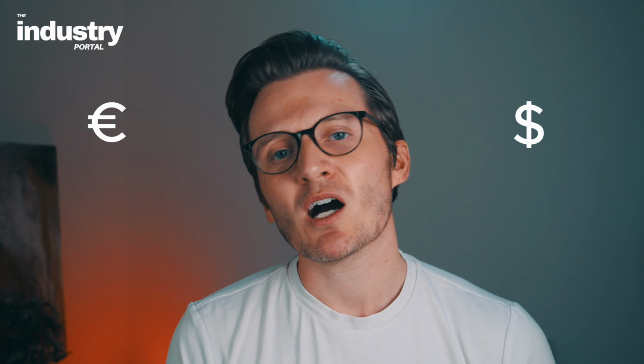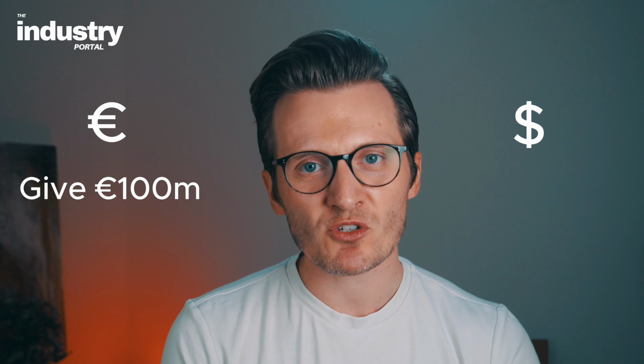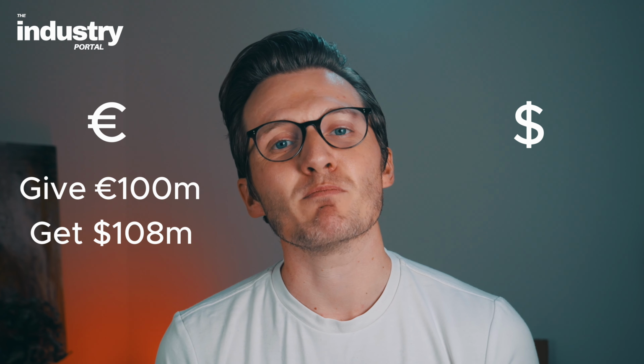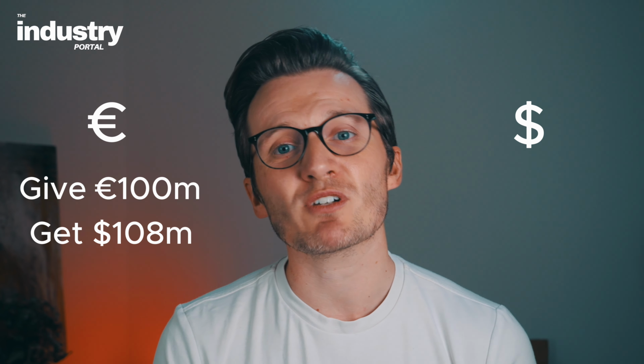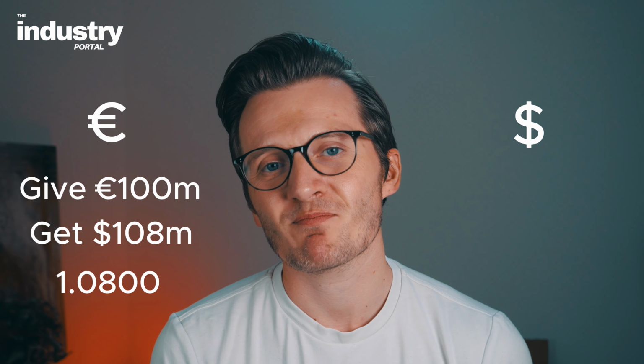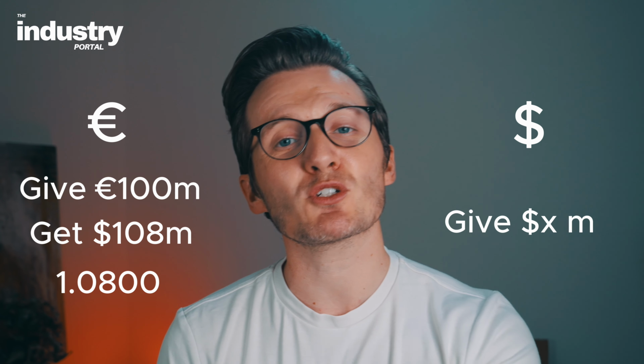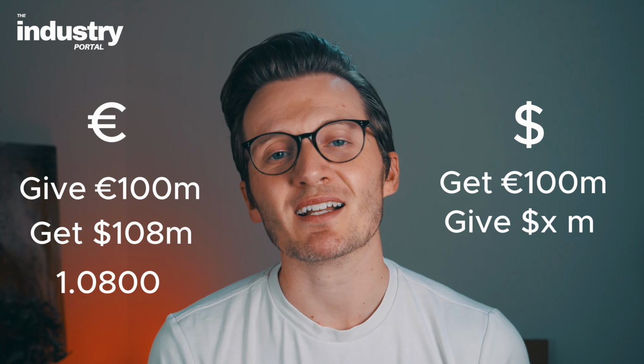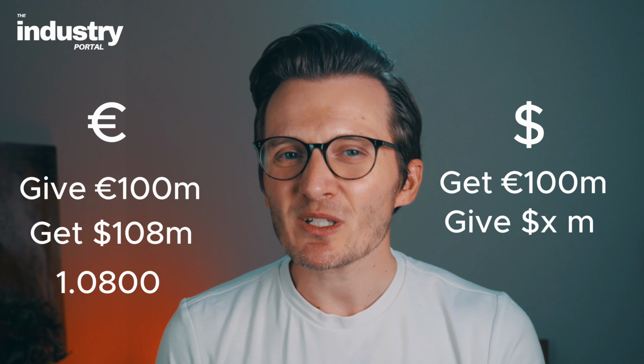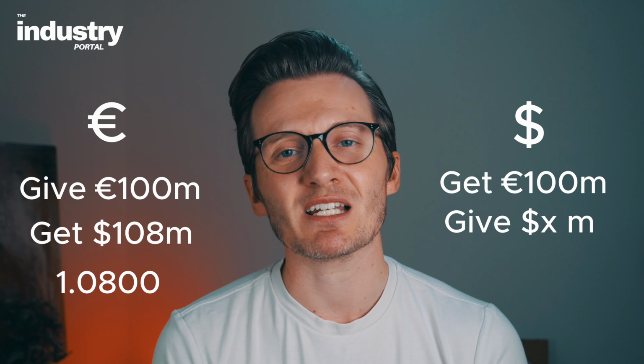In the near leg, I swap 100 million euros and receive $108 million at today's spot rate of 1.08. Then, 1 month later, we reverse it. I give back the dollars and I get my euros back. But in the far leg, I don't give back exactly $108 million.